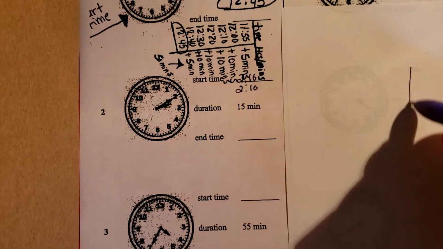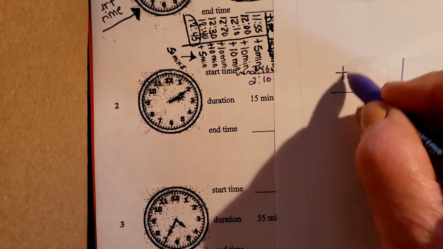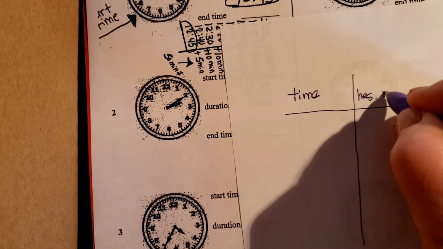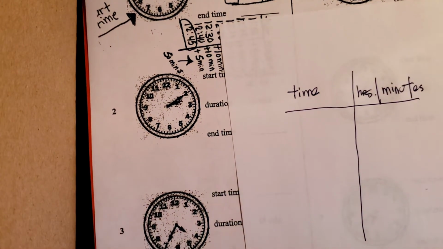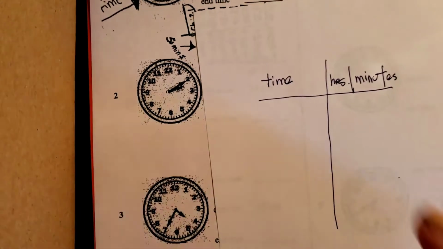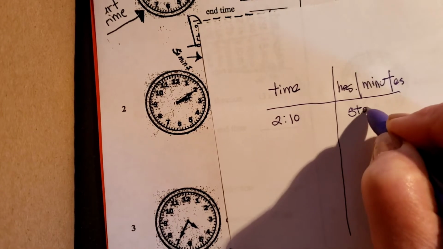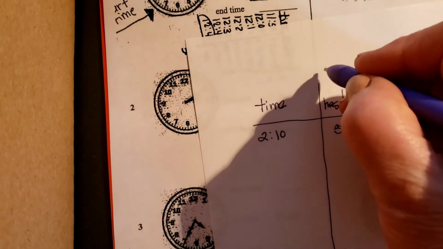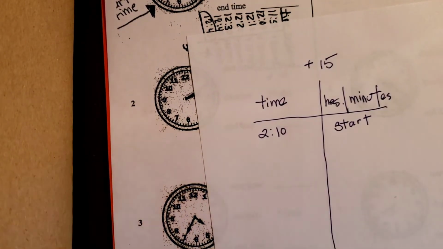So I'm going to go ahead and make my chart here, and I guess I should make it over a little. And here I am going to put the time here. And here I will put hours and minutes, because sometimes I would be adding an hour, sometimes I would be adding a minute. All right, so my start time I know is 2:10. And I will put start here to make sure that I don't add anything to here. Now, my duration is 15 minutes. So I know that I'm going to add 15 minutes to this time.